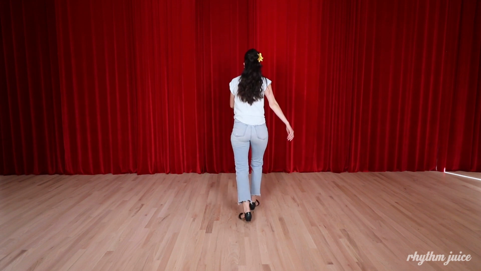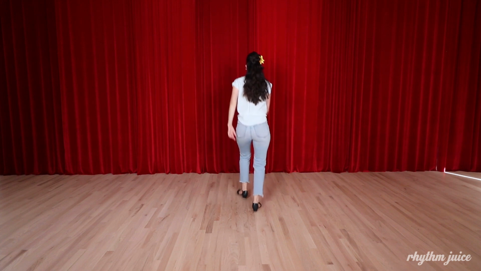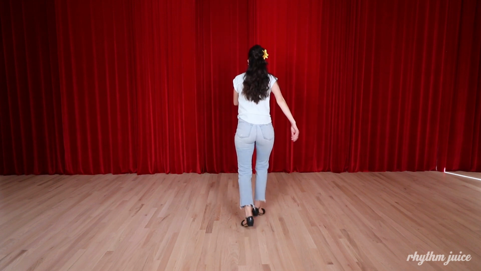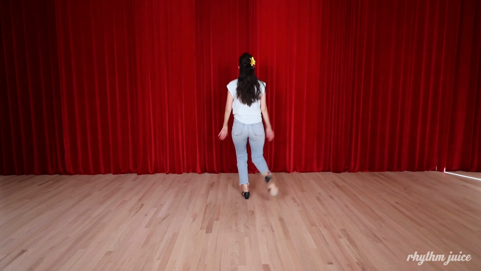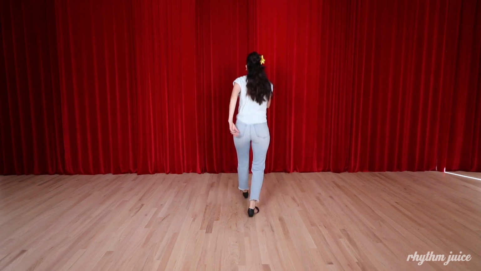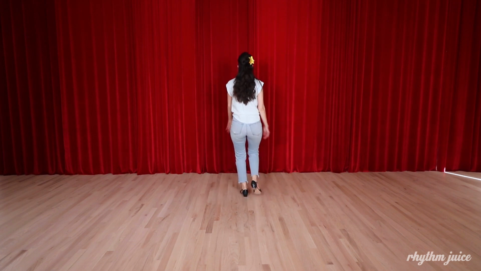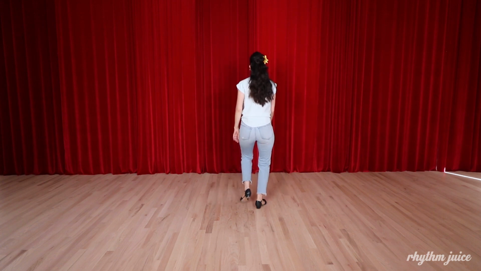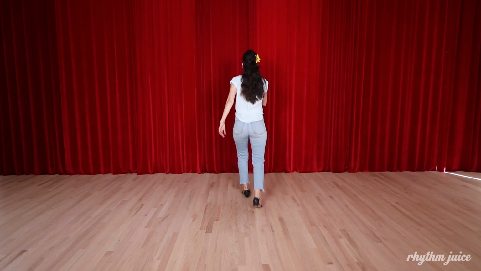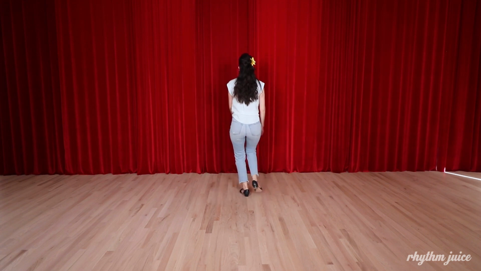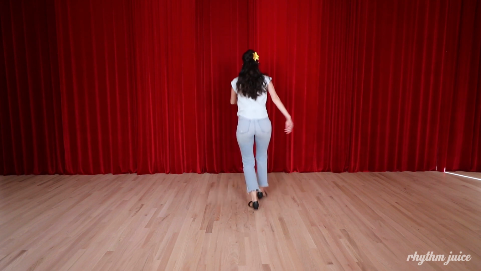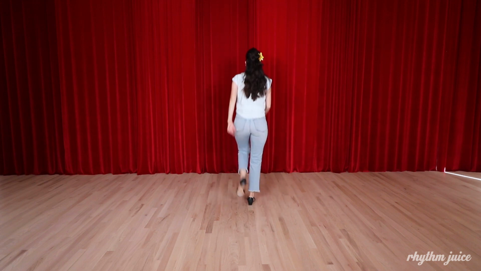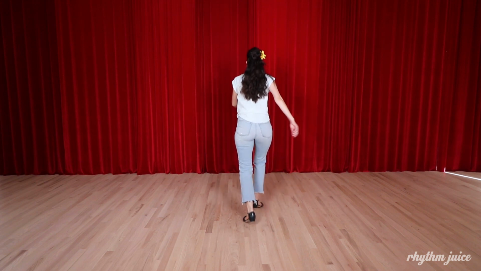Now the next one is going to be this kick step right here. We're going to repeat these. Kick. Release. Do it again. Now we're going to shorten it. Release. Now extend it. Now back to basic Charleston.